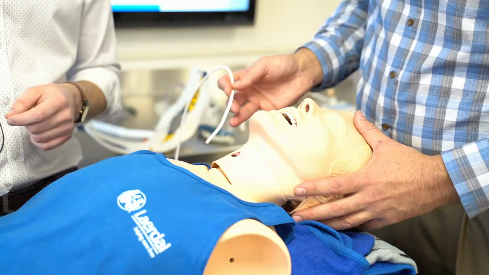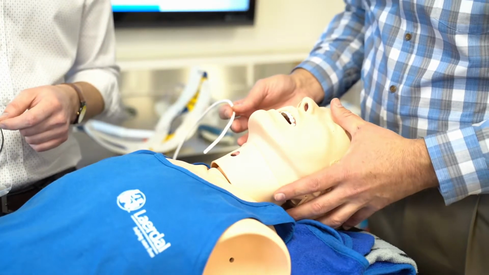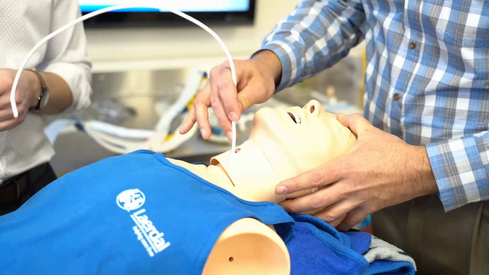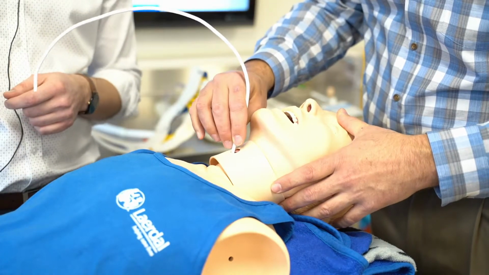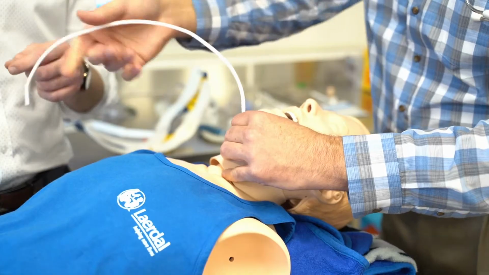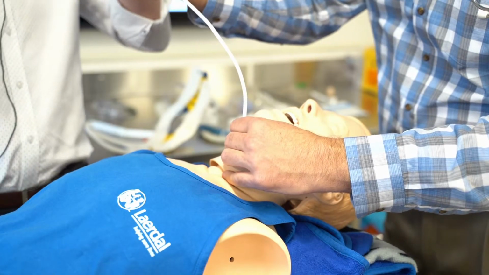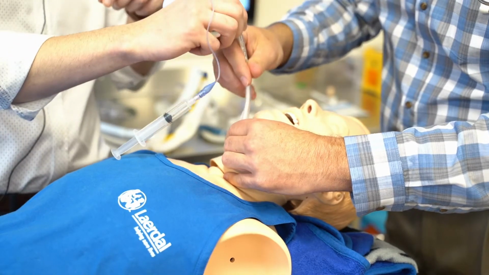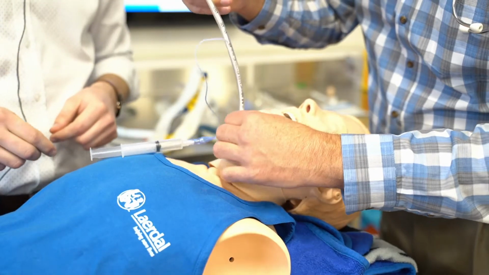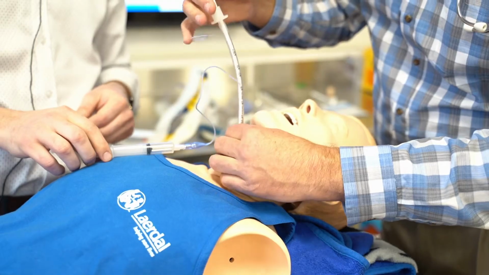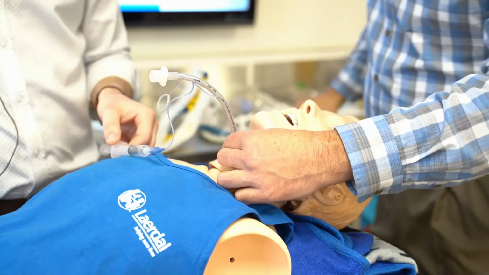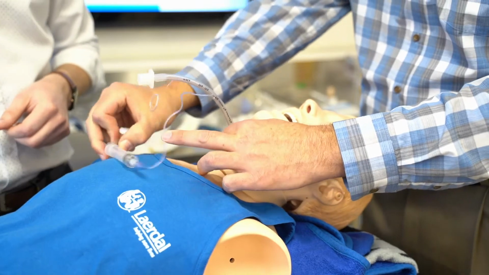Now to facilitate this, we're going to go ahead and use a bougie. Pete's going to insert the bougie and feel for tracheal rings or a hang up to note that we're in place. Following that, we're going to use a 6.0 inner diameter tube and secure the airway. Once the tube is in place, we're going to go ahead and inflate the cuff and use our end-tidal for confirmation.